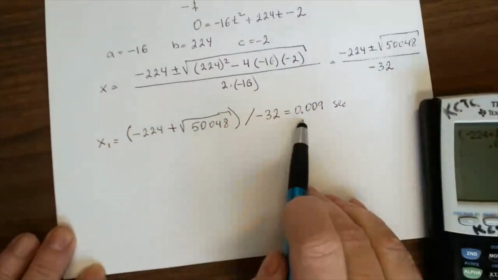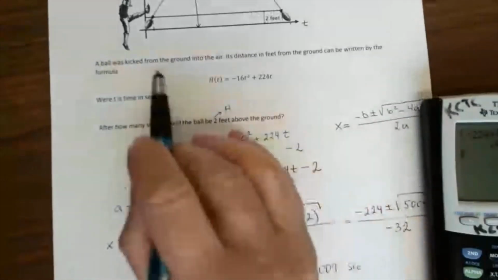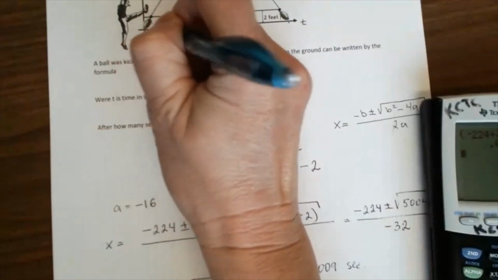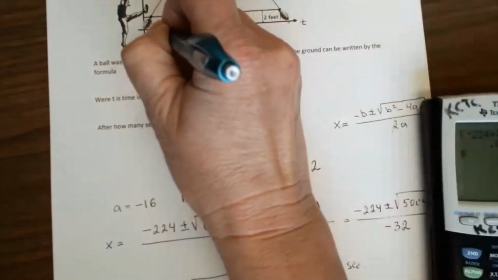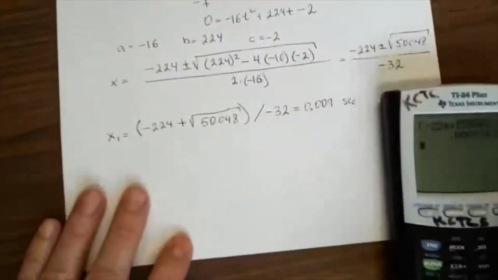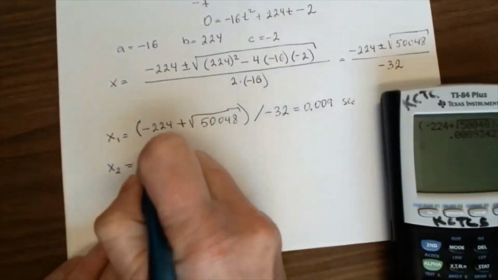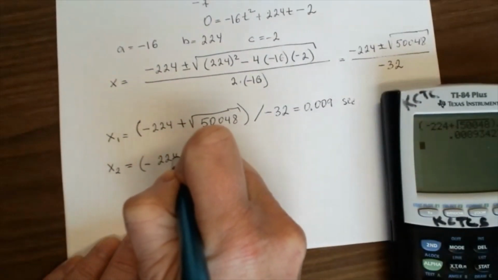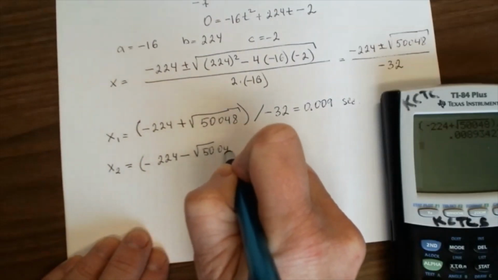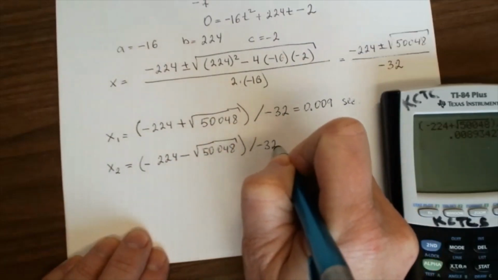We find t, this t right here. This happens after 0.09 seconds. And we will find the second solution. x2 equal to negative 224 minus square root of 50,048 divided by negative 32.